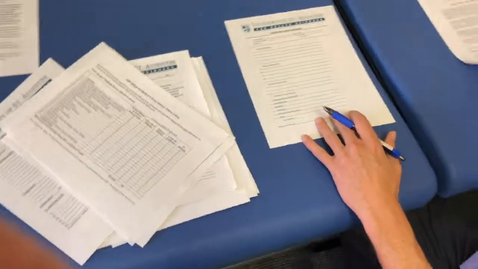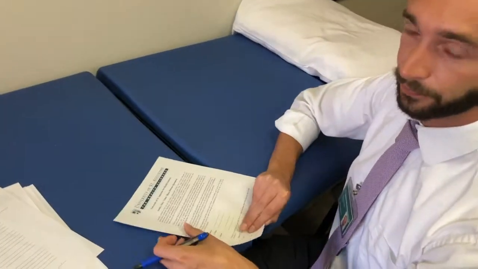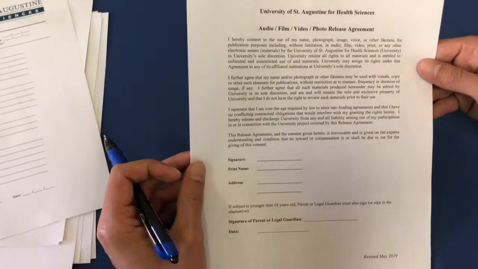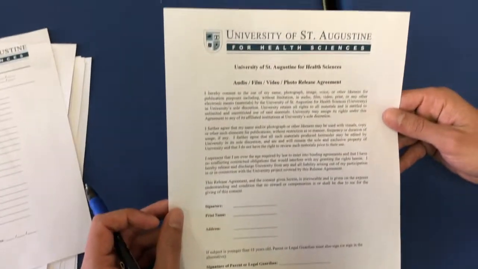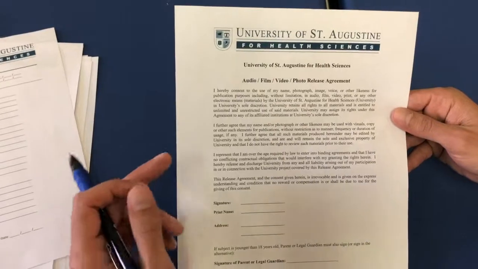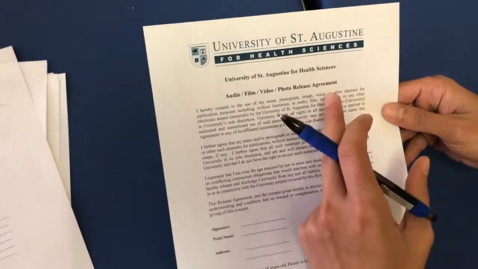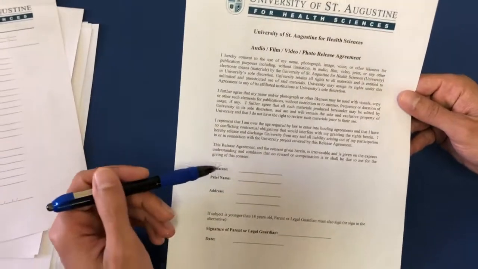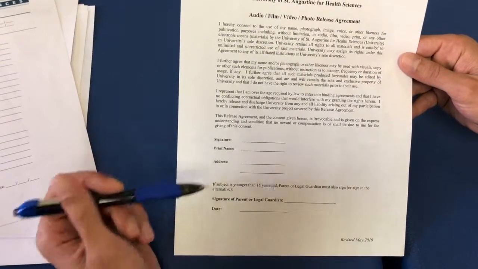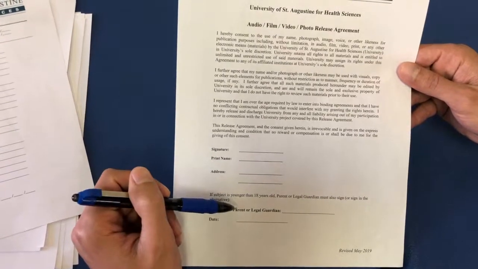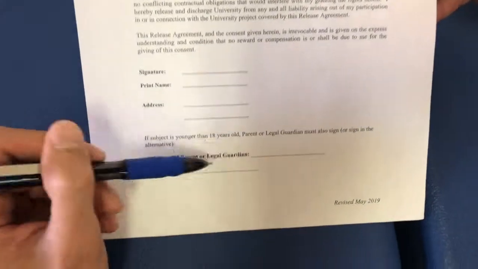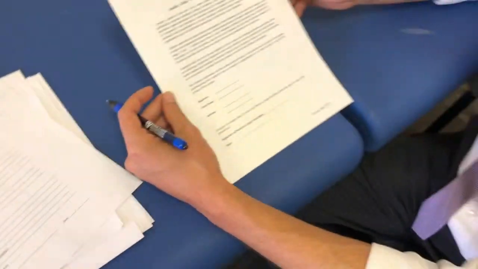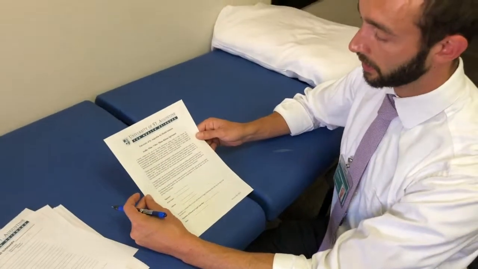There's also one more form that you might be coming across, and that is this audio, film, video, photo release agreement. If we are looking to include any of those media forms with this patient, we would provide this form to them, have them sign, including their signature and printing of their name. If a parent or legal guardian is necessary, we can include that here as well. These won't necessarily be in every single patient chart, but we will have these available to you as needed.